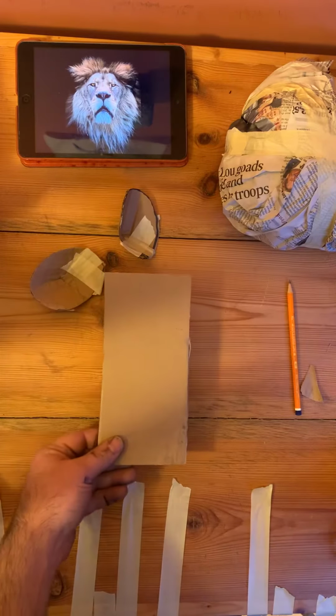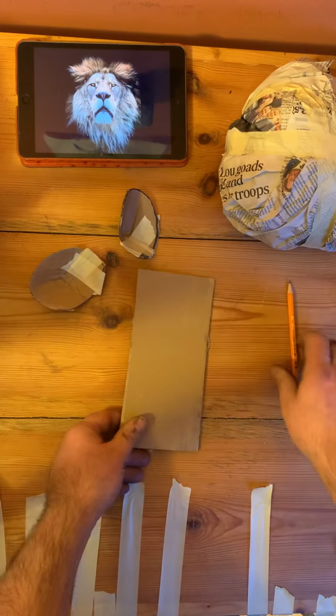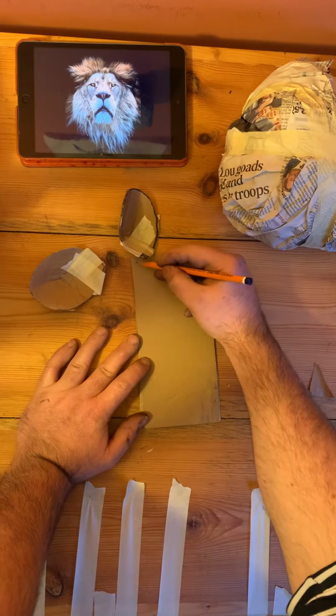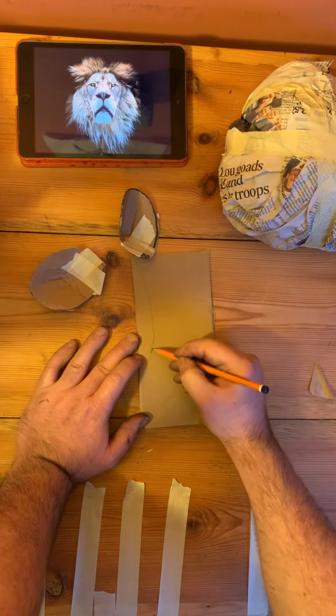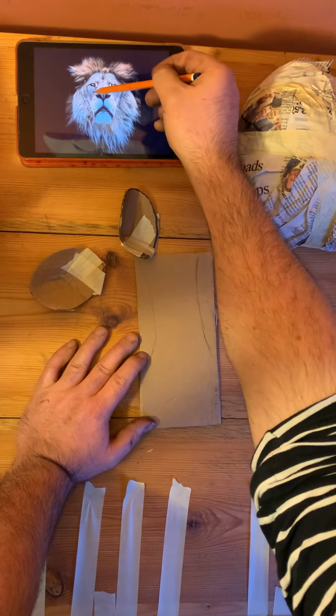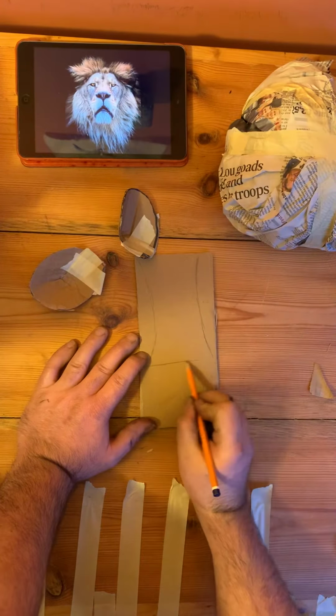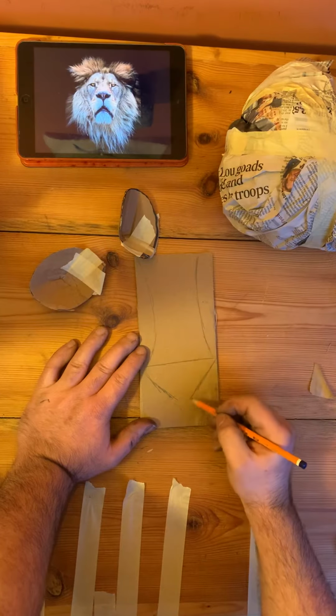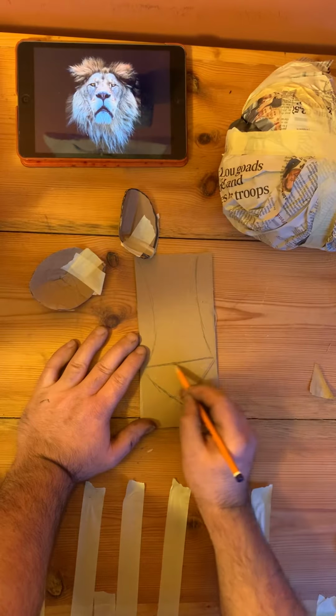I can use this piece of cardboard to create my nose. So I'm going to make the top part of the lion's nose, which is here, and then I may also have the flat part of his nose as well.